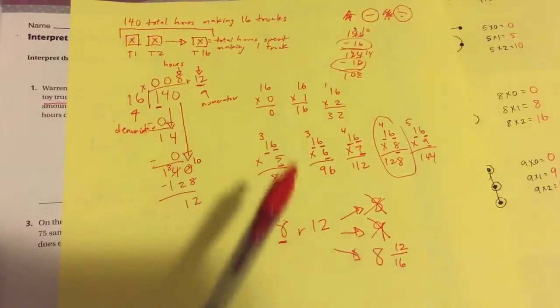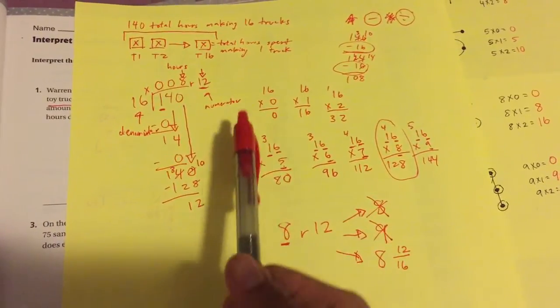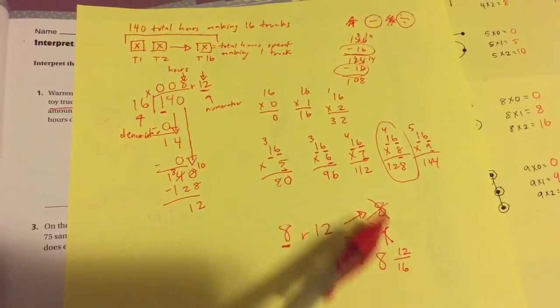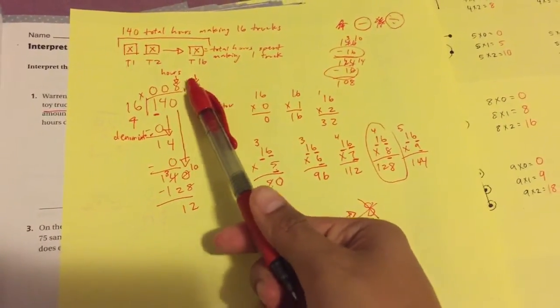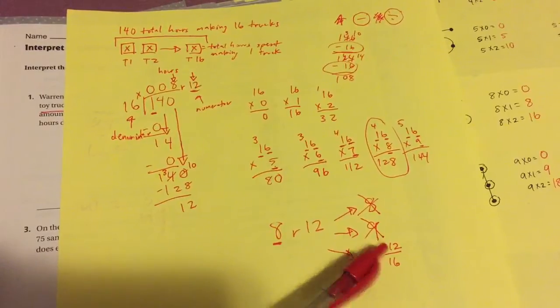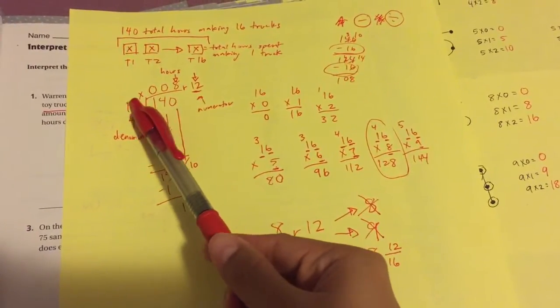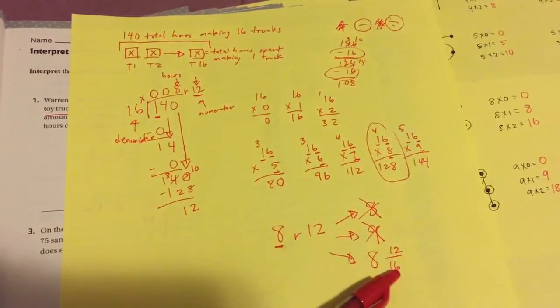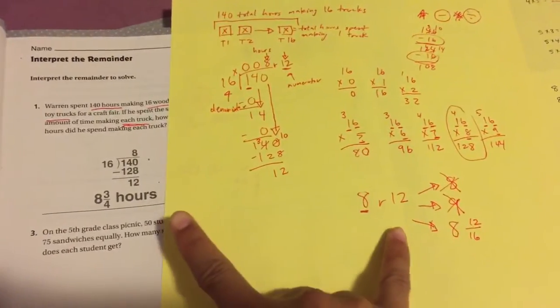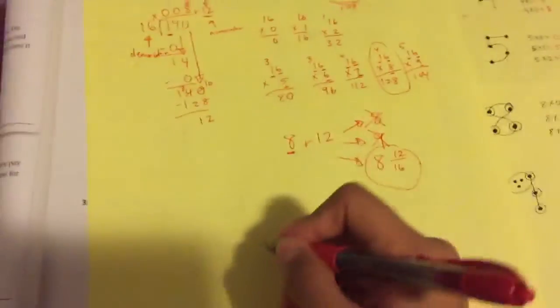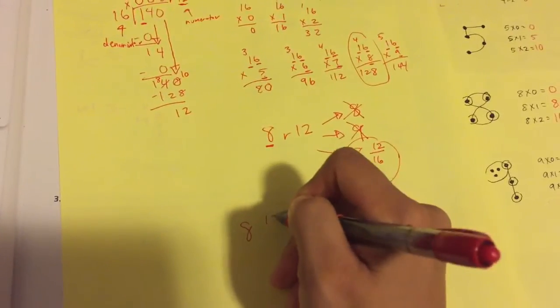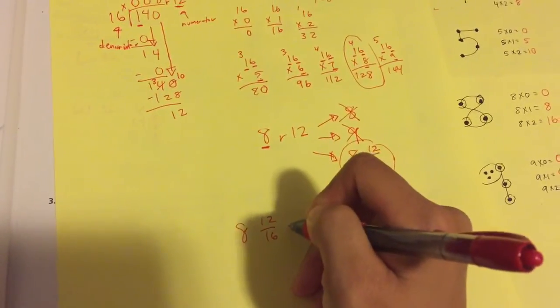Now here, we're going to use a fraction because it took him a fraction of a full hour to make each truck. And the way that we did it was we took the remainder 12, that became our numerator, and our denominator came from our divisor, which is 16. And then you're going to be like, Ms. Tolentino, they have a different answer than you. That's because they simplified. So after they got their answer of 8 and 12 over 16, the next thing that they did was that they simplified.